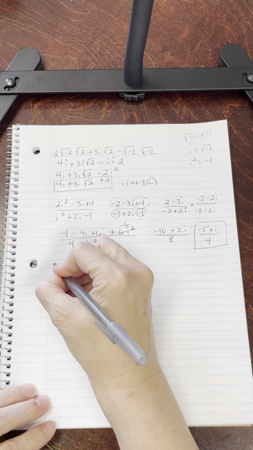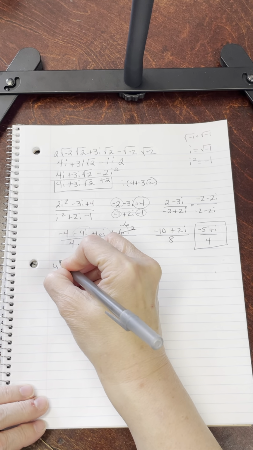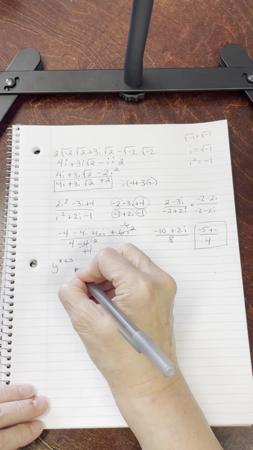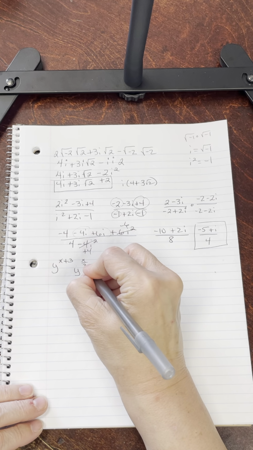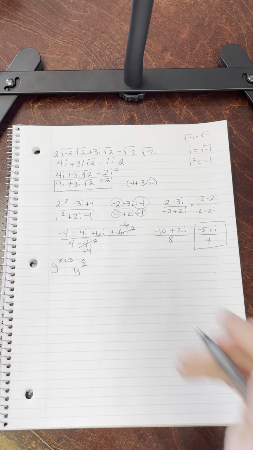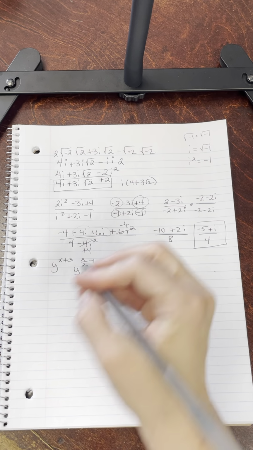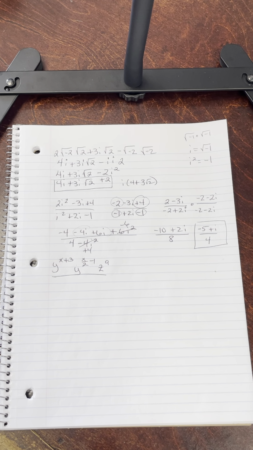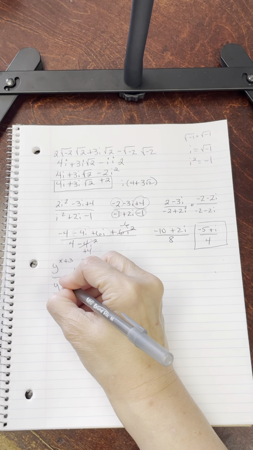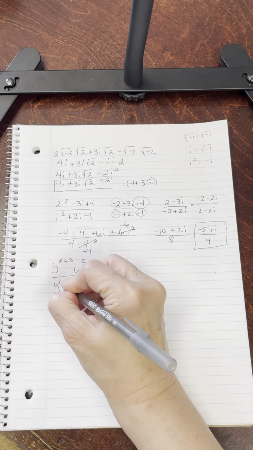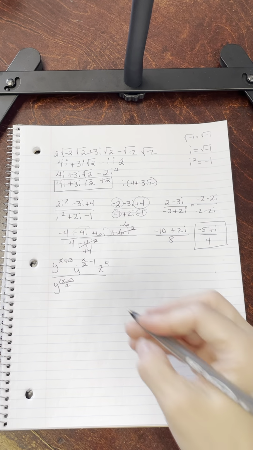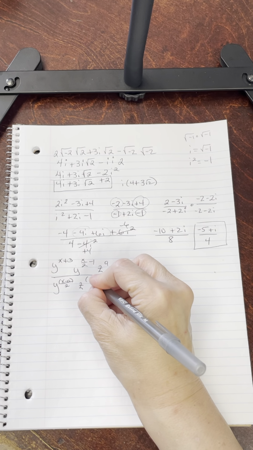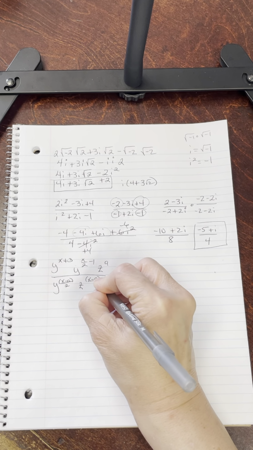All right, example 7. They have y to the x plus 3, y to the x over 2 minus 1, z to the a, all over y to the x minus a over 2 and z to the x minus a over 3.